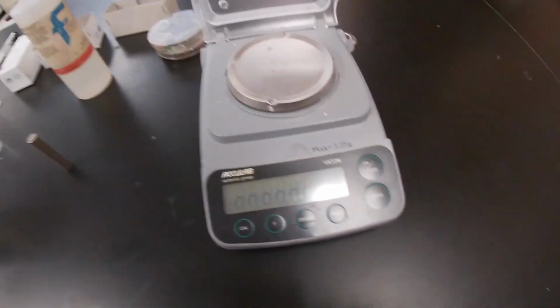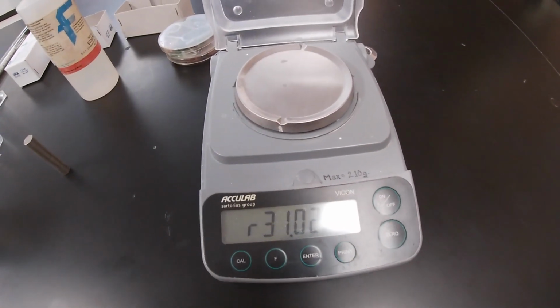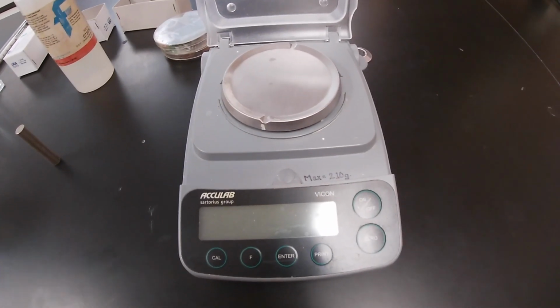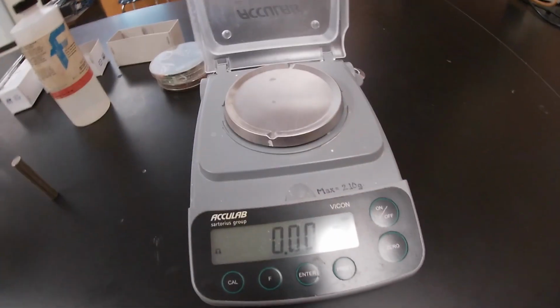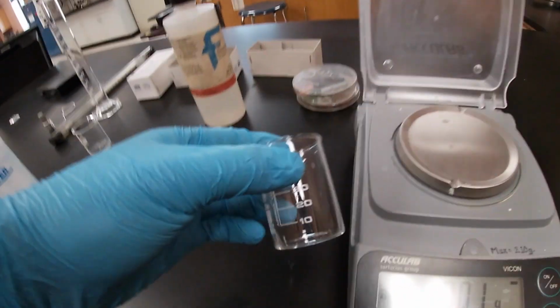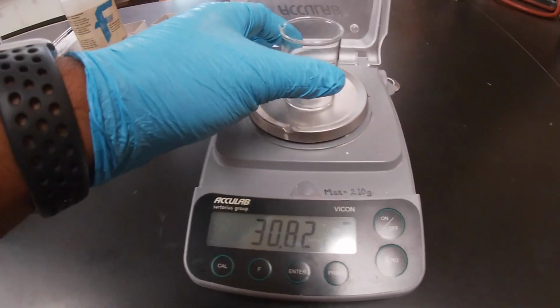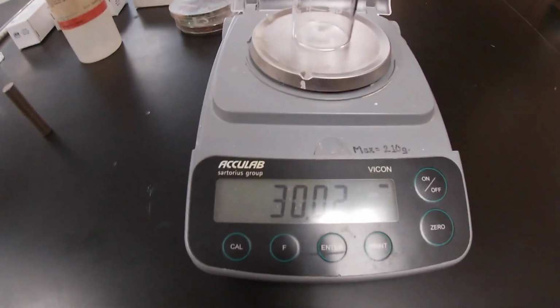The next thing we're going to do is turn on our scale. All right, now we're going to get the mass of our beaker. Here we have our beaker, and we're going to get the mass of it. Try to get it as centered as possible.